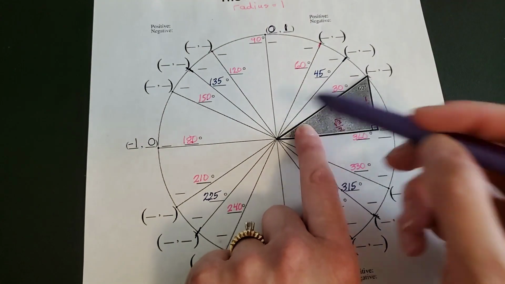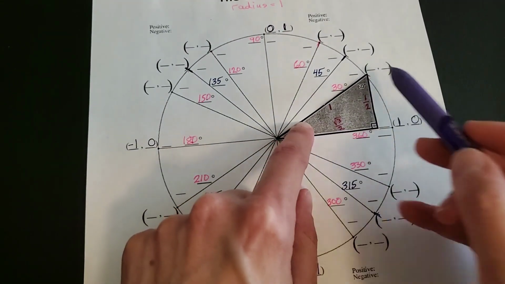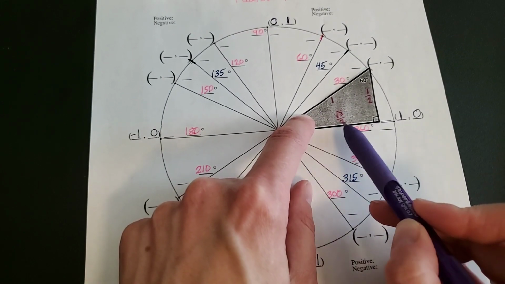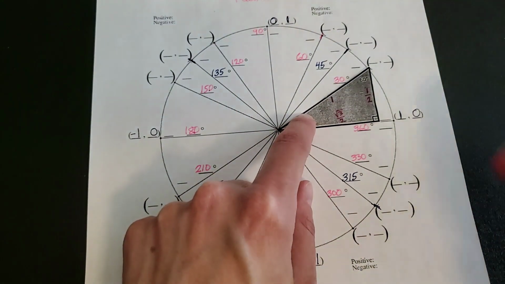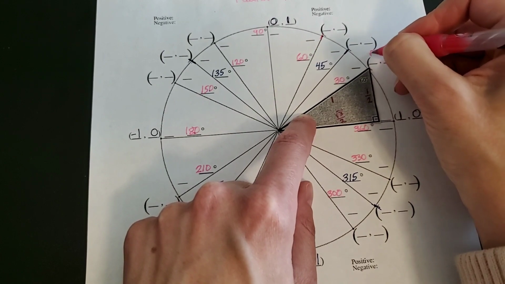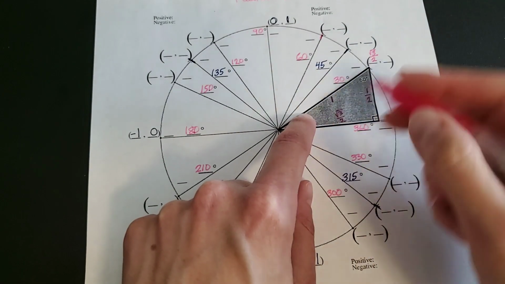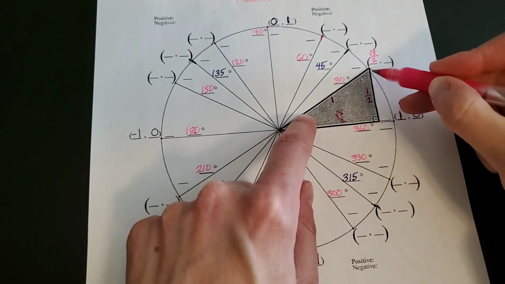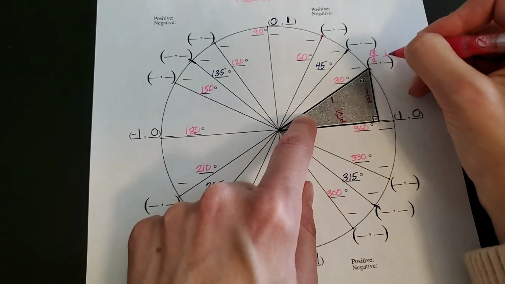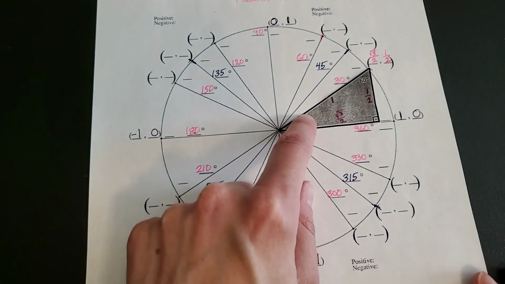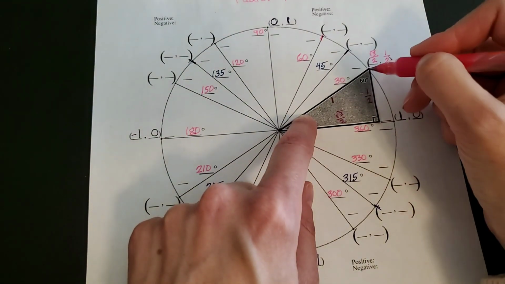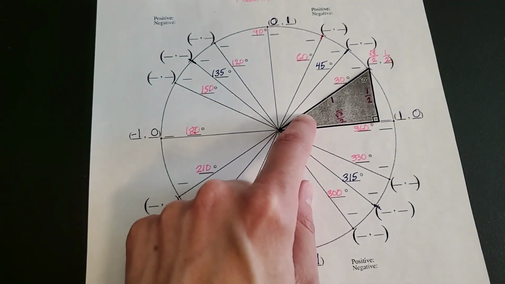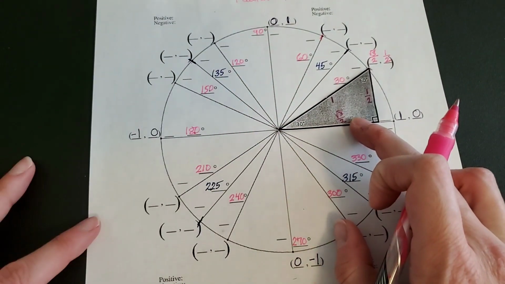There's my 30-degree angle. Now, my ordered pair will be my x-coordinate here. That's going to be √3/2. And then my y-coordinate is this smaller leg length, 1/2. Look at there. I now know the ordered pair of that point is √3/2, 1/2. But that's not all I know.